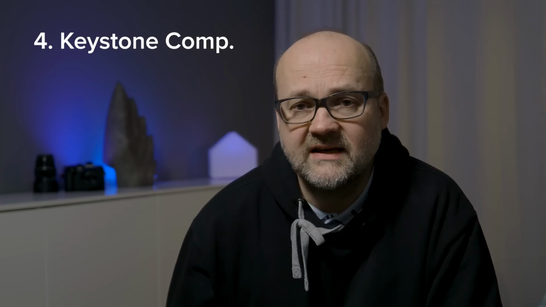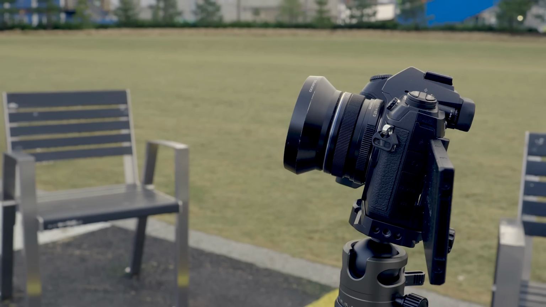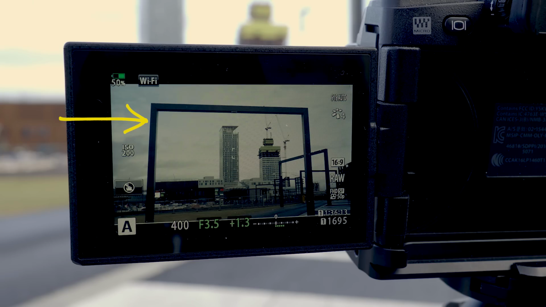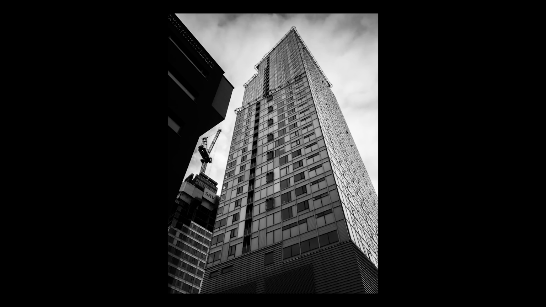Number 4, Keystone Compensation. Keystone Comp is for correcting the perspective. If you tilt your camera a bit upwards, you will see that there will be a small perspective error. Sometimes it's not a problem. It can make the high buildings look even higher. But there are many cases where you want to correct the perspective error.